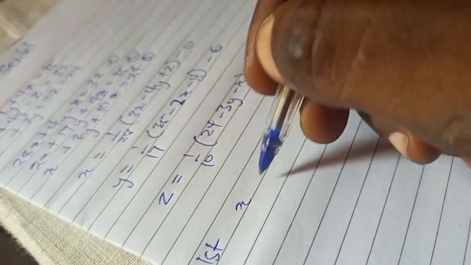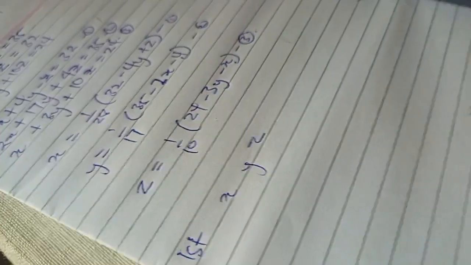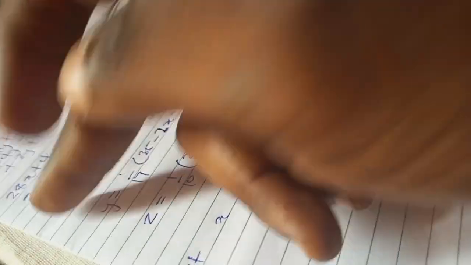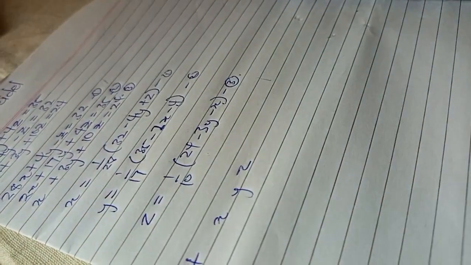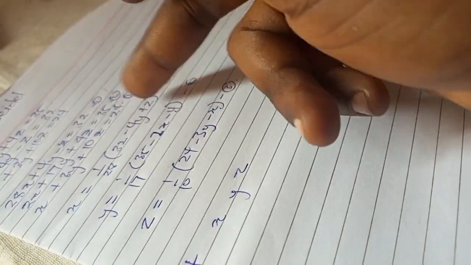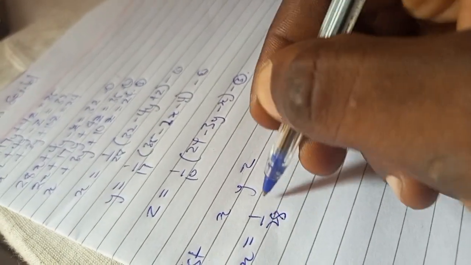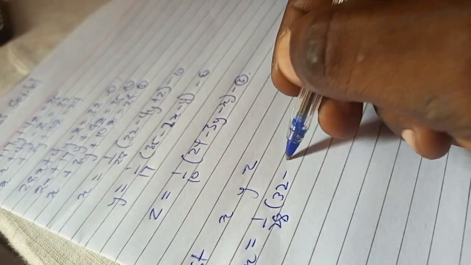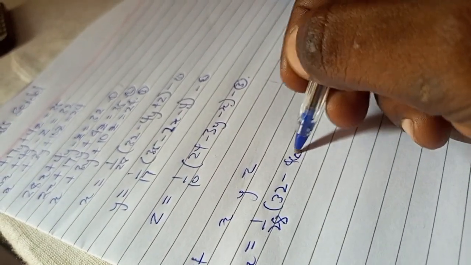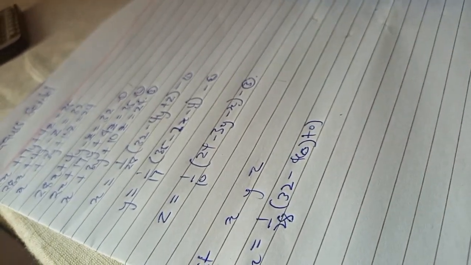So the first iteration is where we find the value of x, y, and z using the initial conditions: x is equal to 0, y is equal to 0, and z is equal to 0. So we don't know x, so we write x is equal to, using the same equation, minus 0, the initial conditions, and that will give us what?